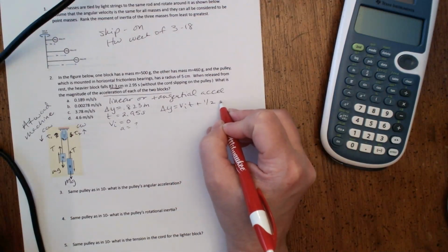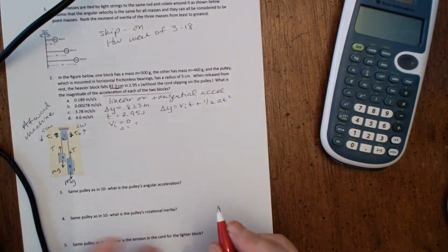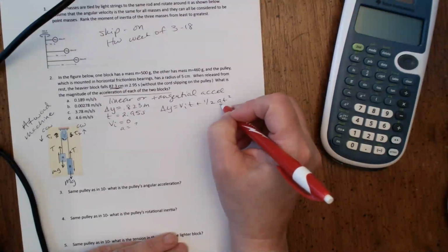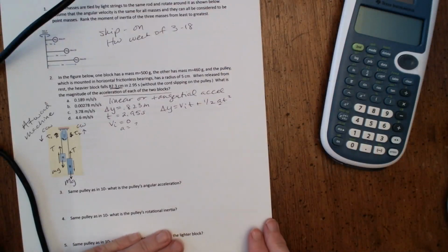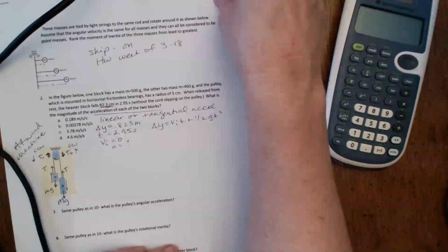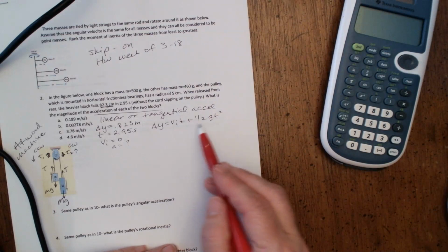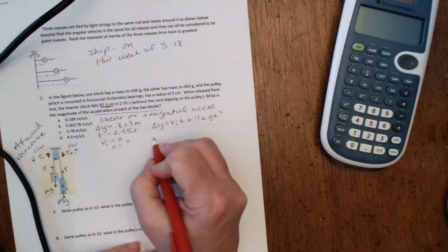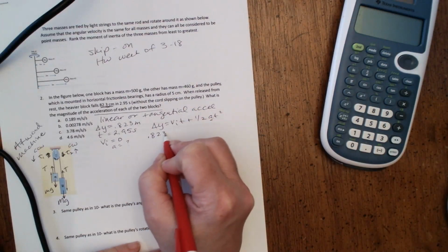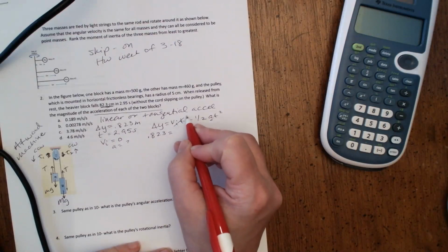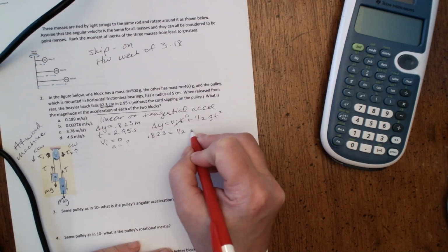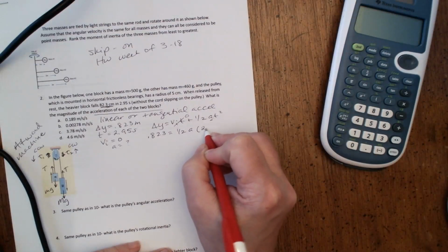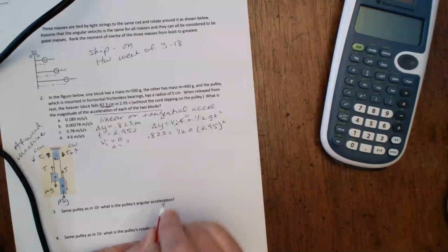And there are times where you see combinations of kinematics and dynamics. We did a little bit of this back in the dynamics unit, where we used a kinematics equation to get something, and then that helped us get something else. So here's a displacement. This goes to 0 because I'm starting from rest. 1/2, I'm solving for a, and then time is 2.95 squared.